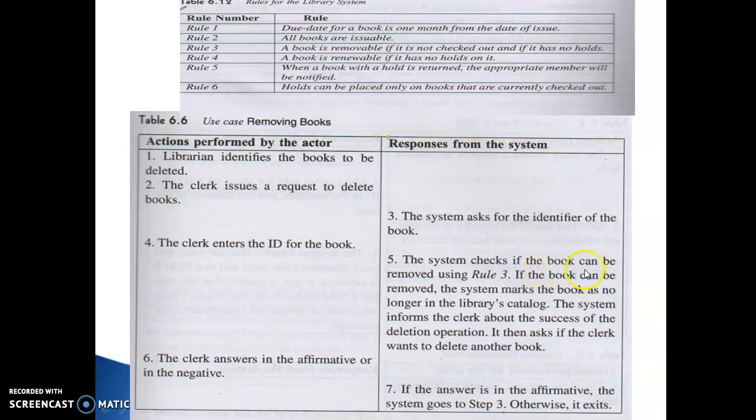The system checks if the book can be removed using rule 3. What is this rule 3? A book is removable if it is not checked out and if it has no holds. The rule number 3 says that the book should not be held by any other person. So whatever the ID you are entering, it should not be held by a student. Only those books can be removed from the library. And the system informs the clerk about the success of the deletion operation.